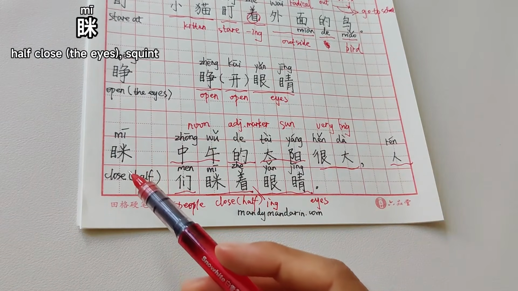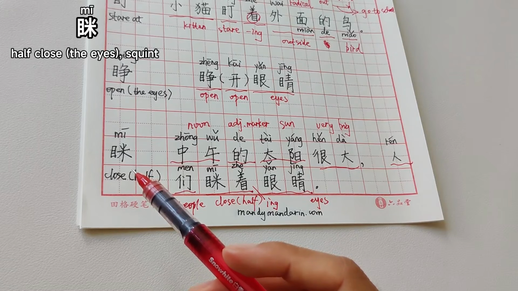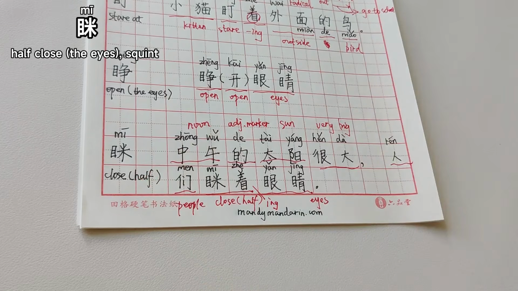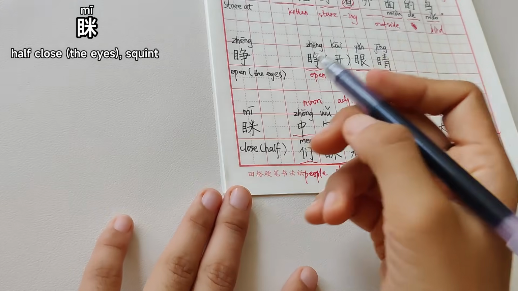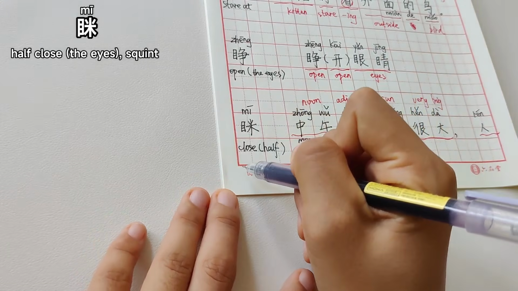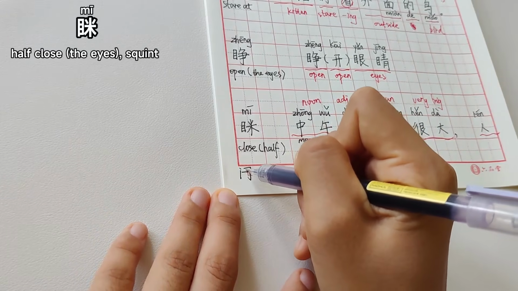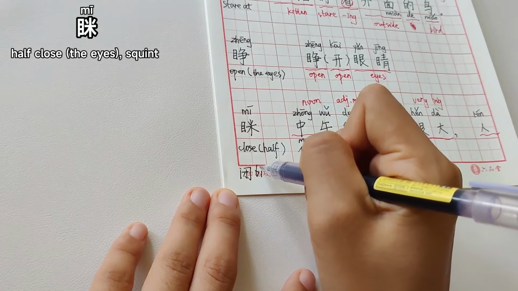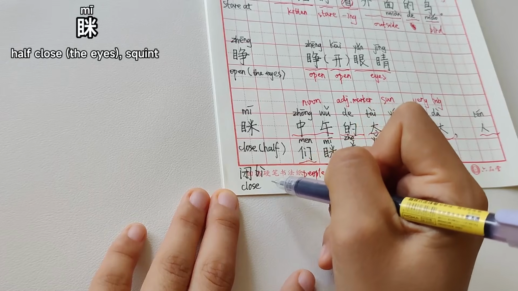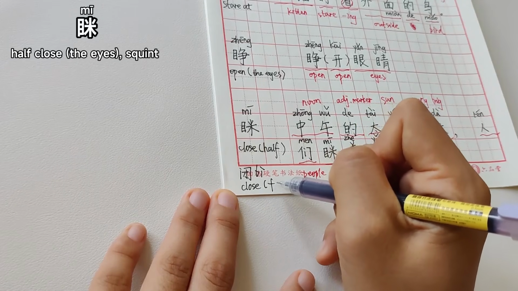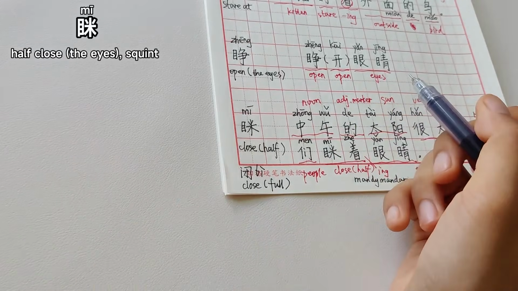So questions. Since 眯 is half closed, so how do you say fully close the eyes? So fully close. Let me put it here, even though there's not much space. That would be B. B, it means to close, fully close.